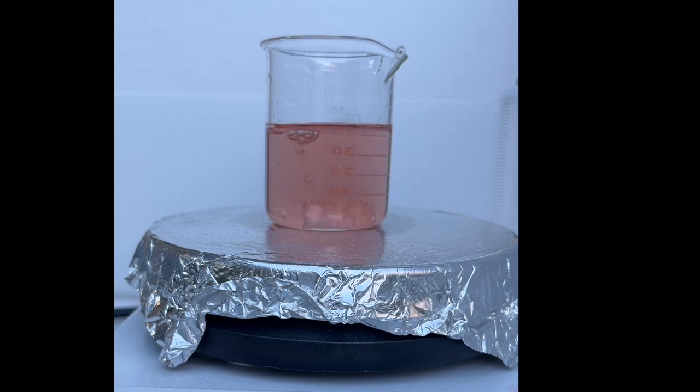Consequently, manganese 3 is reduced to manganese 2 by malonic acid, resulting in a color change from red to colorless. We will investigate the mechanism, mathematical aspects, and its scientific significance in a future video.